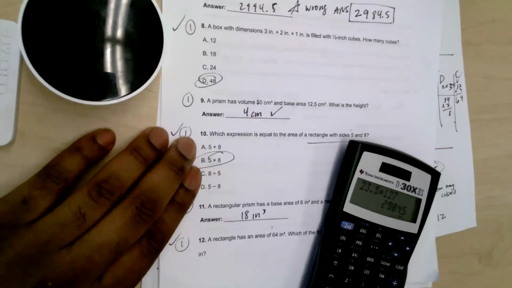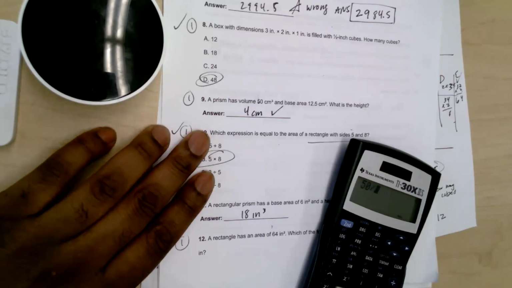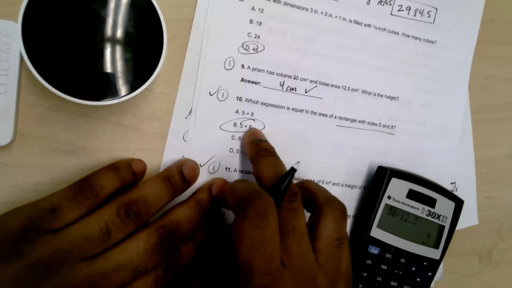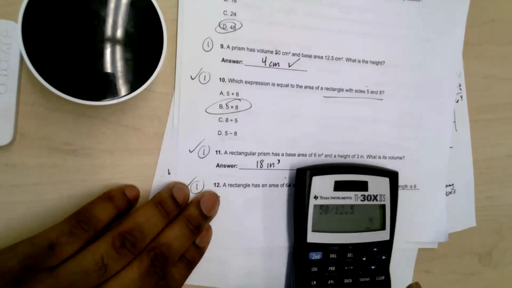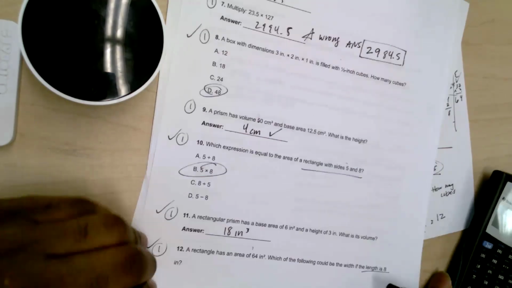Whoopee. Prism: the volume is 50, the base is 12.5, so 50 divided by 12.5 is 4. Got that right. 5 times 8 is area, and that's the only thing I can use. I know that's right. The base is 6, the height is 3. 6 times 3 is 18. Got that right. The length is 8.